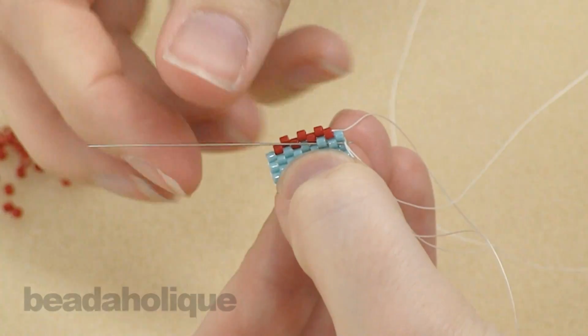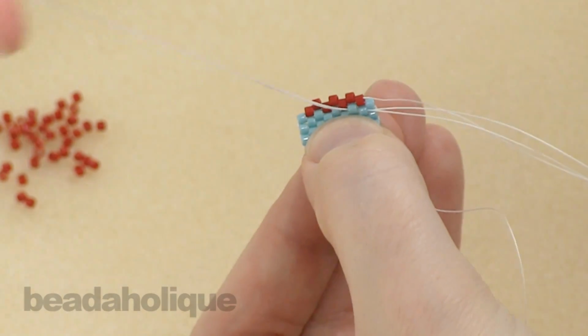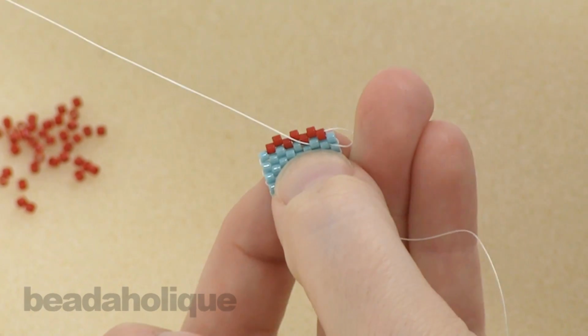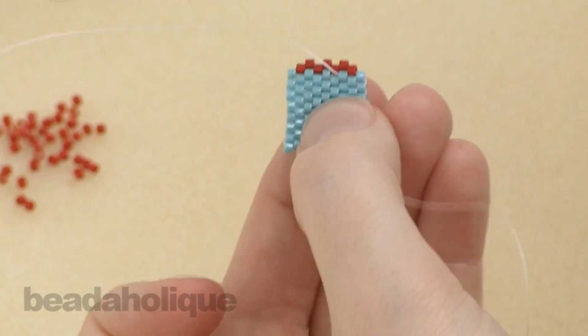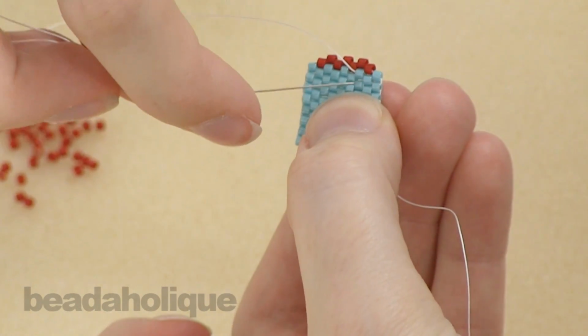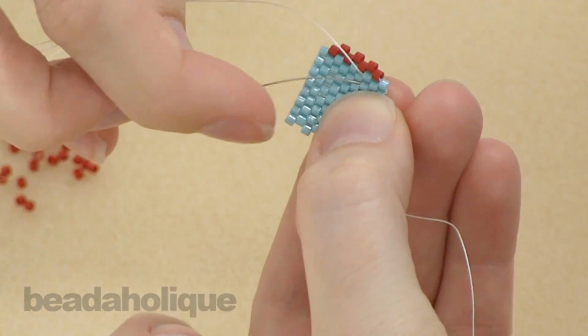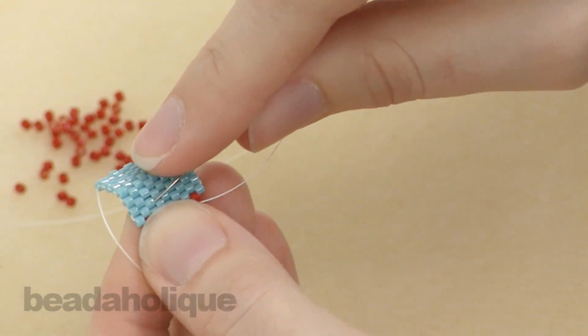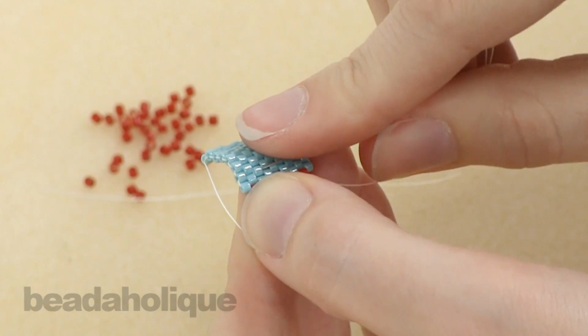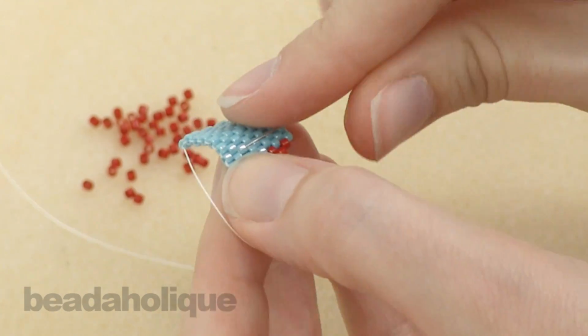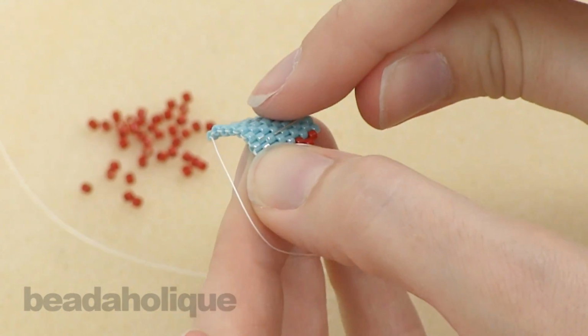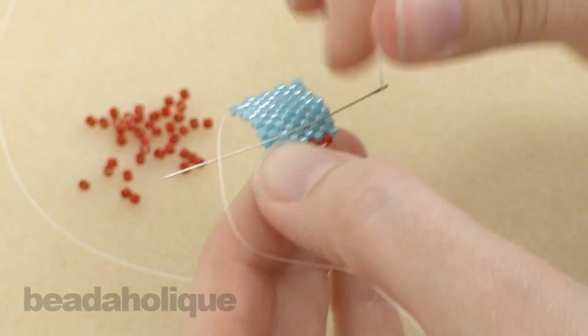So just skip down a row, weave up diagonally through the two beads, go down a row, flip it around so I can grab it better. And if your thread gets kind of thick, you don't have to go through two beads at a time. You can just go through one and then the next.